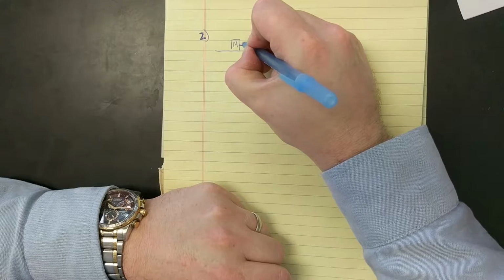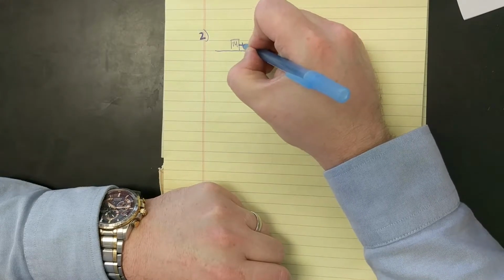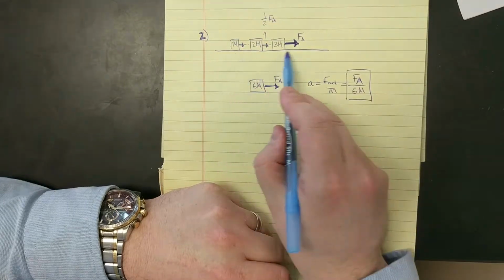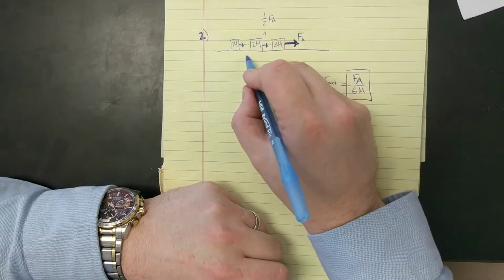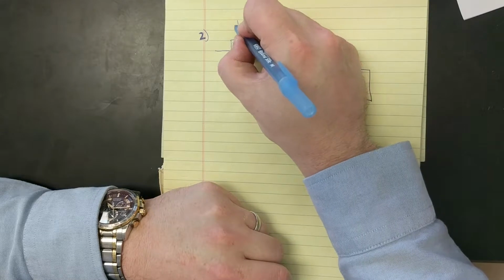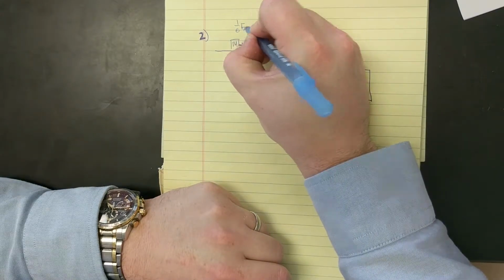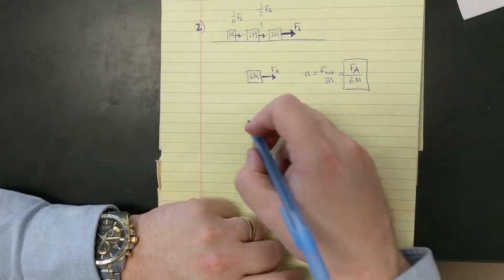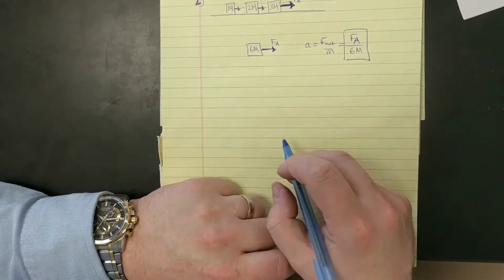Applying the same logic over here, how much mass is this towing? Well, just m out of the total of 6m. That's 1/6 of the mass, so we should expect 1/6 of our applied force in order to move 1/6 of the mass. Drawing the diagrams individually for the objects.